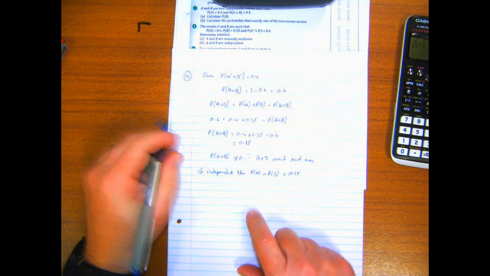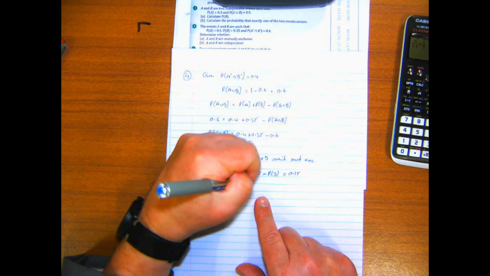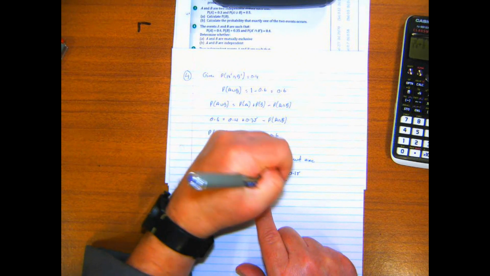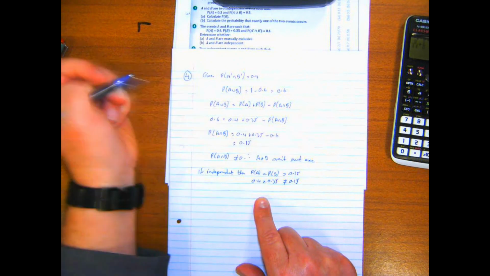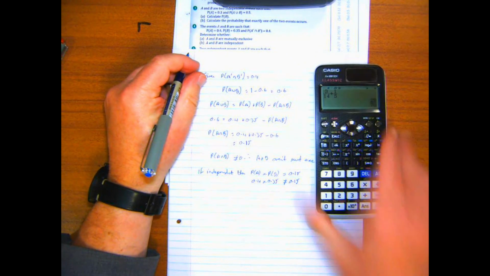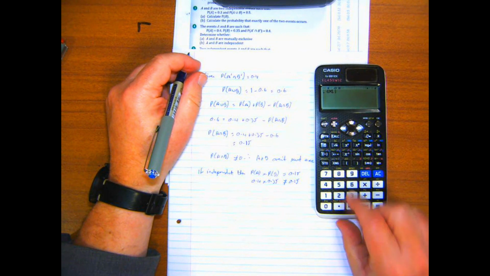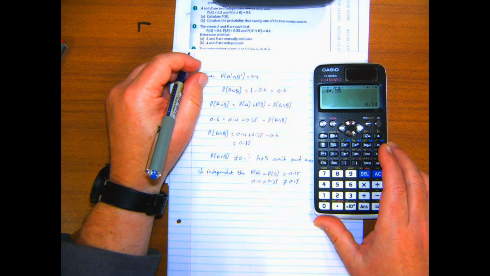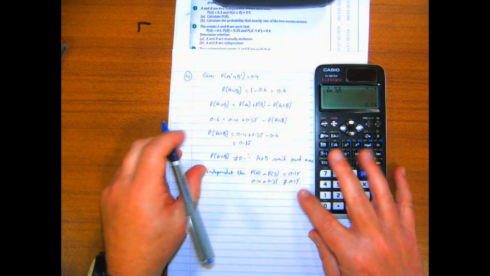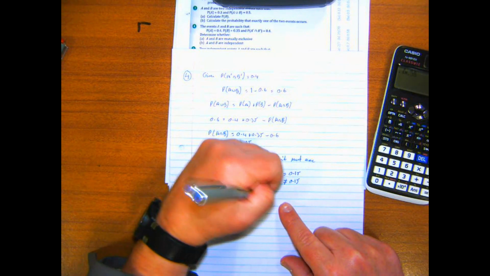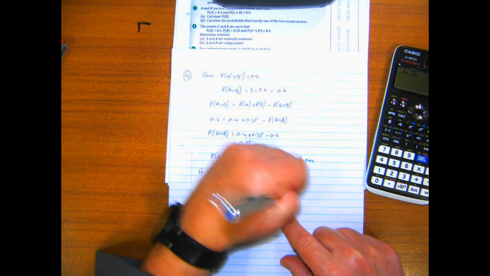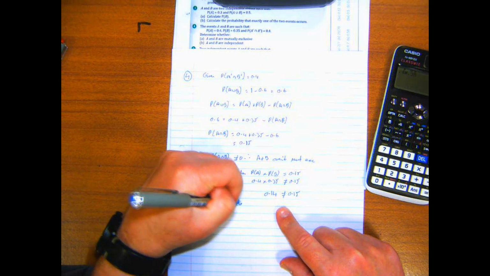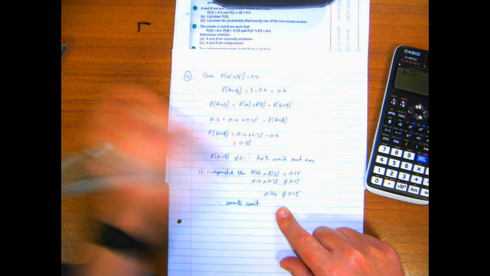The intersection. We've got probability of A, 0.4 times 0.35 does not equal 0.15, because it equals 0.4 times 0.35 equals 0.14. Therefore, events aren't independent.